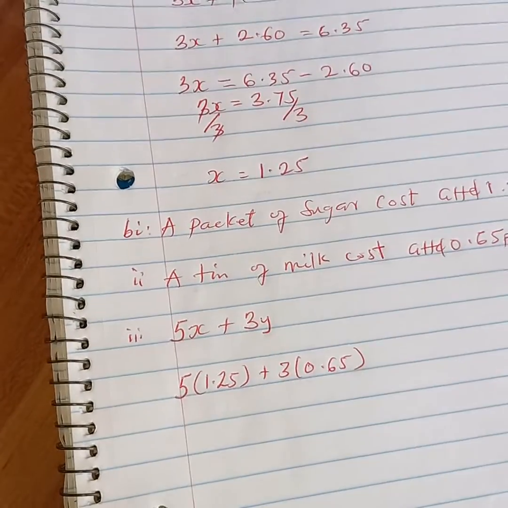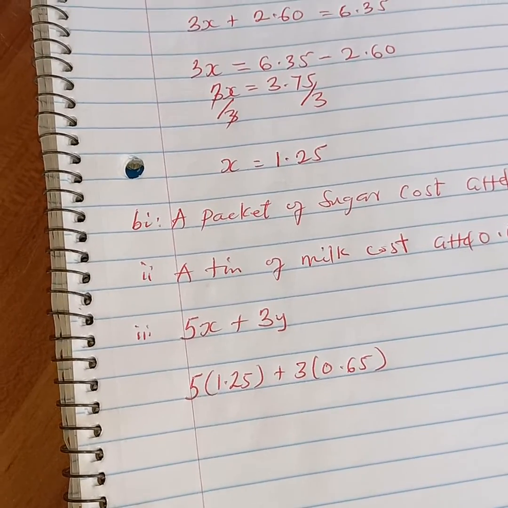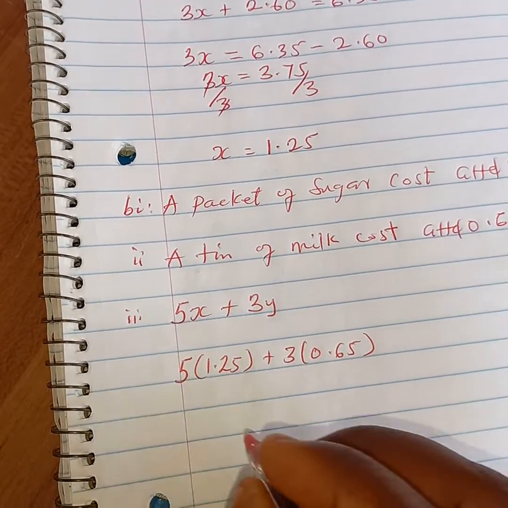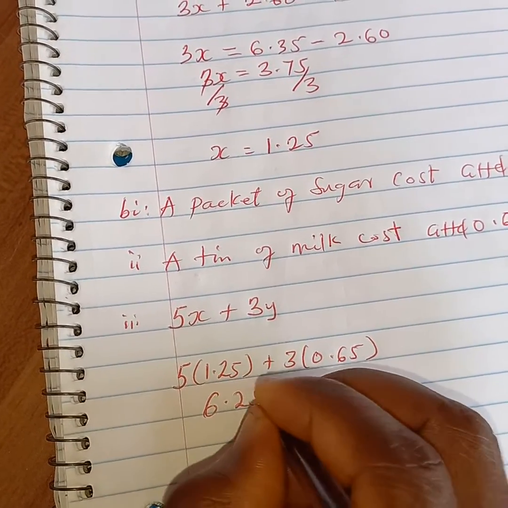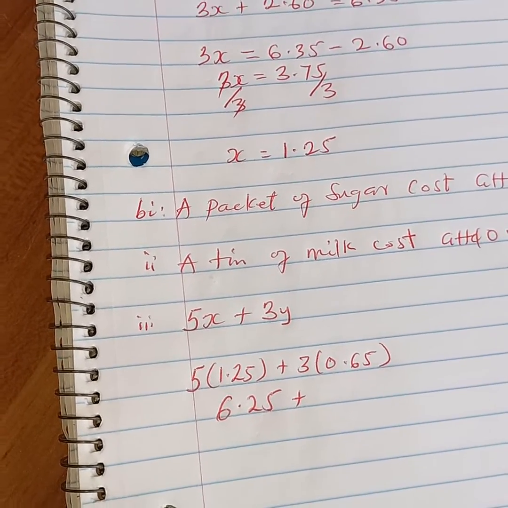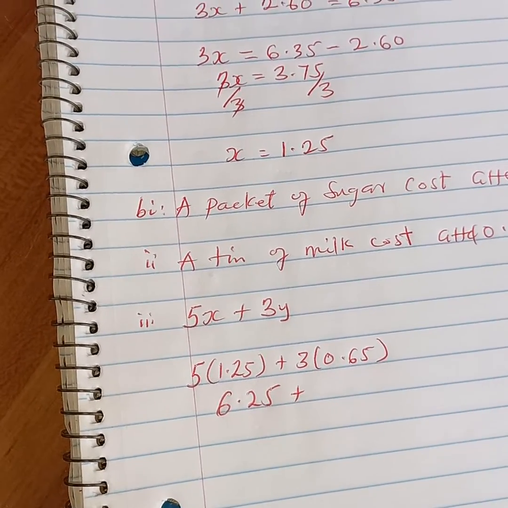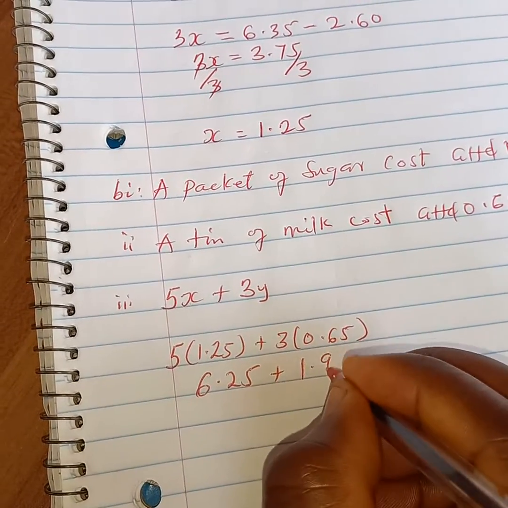So this is giving us 5 times 1.25, which is 6.25, plus 3 times 0.65, which is also giving us 1.95.